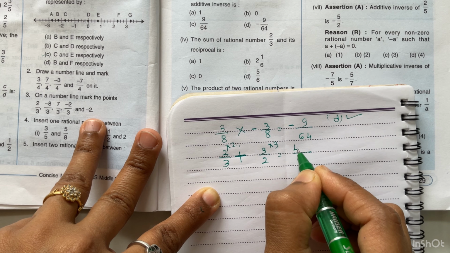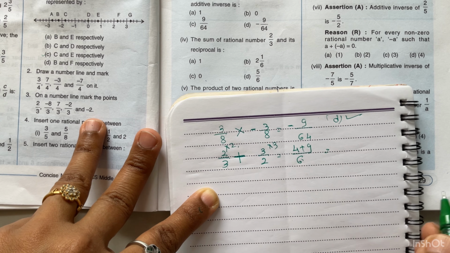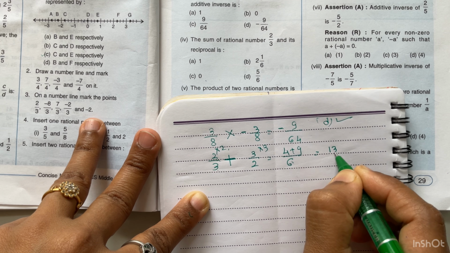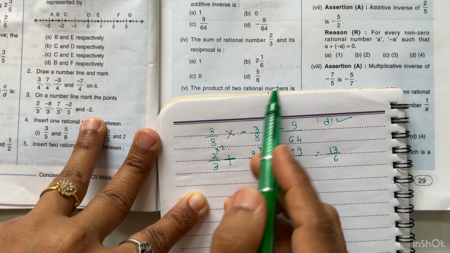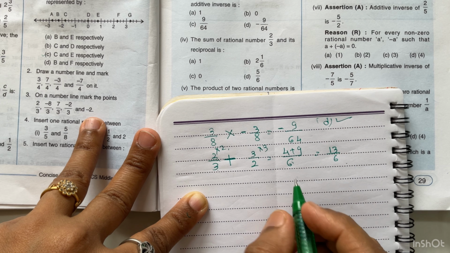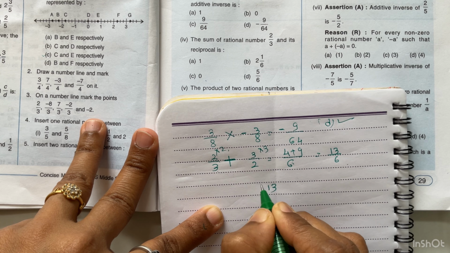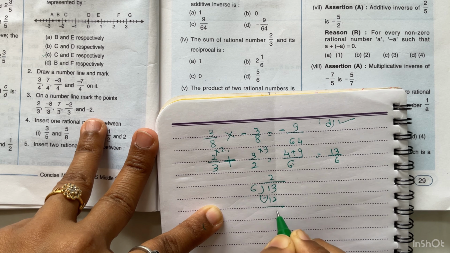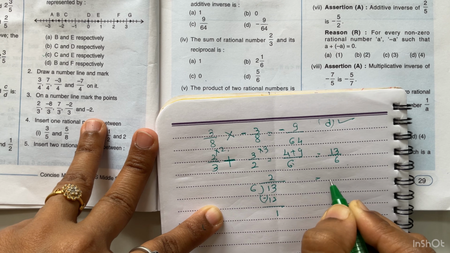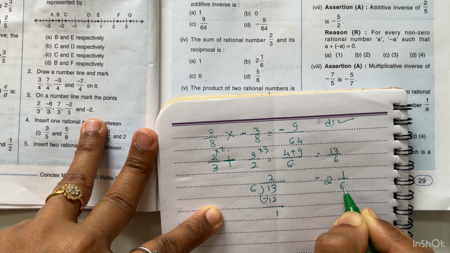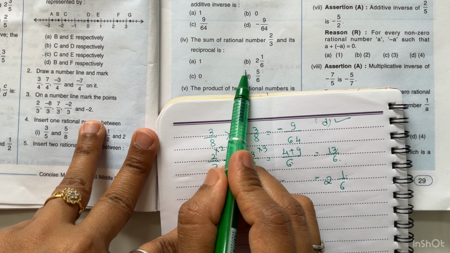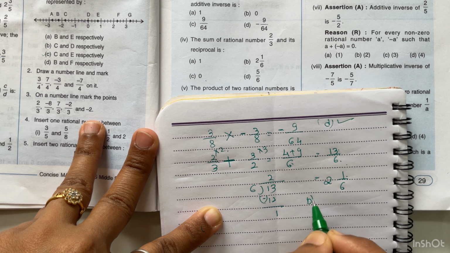Now 2 2 is 4, 3 3 is 9. Okay, now let me do the addition. After addition, how much will I get? I'll get 4 plus 9, 13. So 13 by 6. Now we will convert to the mixed form for this. So what we have to do? We have to divide 13 by 6, right? 6 2 is 12. After subtraction, what is left? 1. So this 13 by 6 we can write as 2 1 by 6. 6 2 is 12, 12 plus 1 is 13, 13 by 6. So which option can we say now? Option B is the correct answer for this.